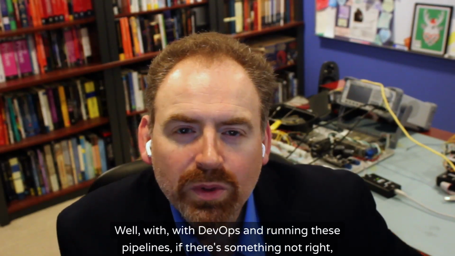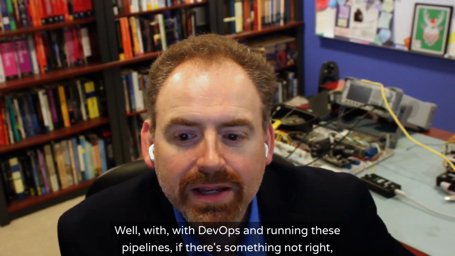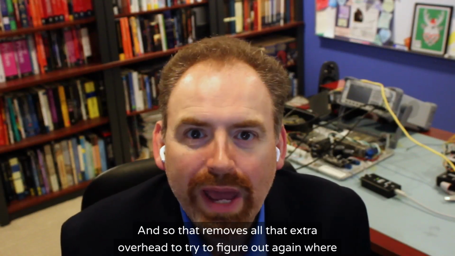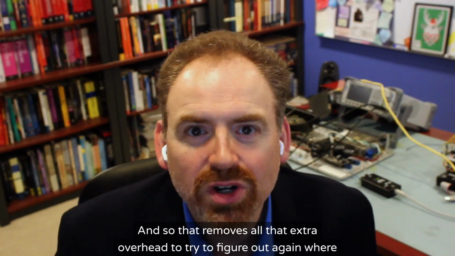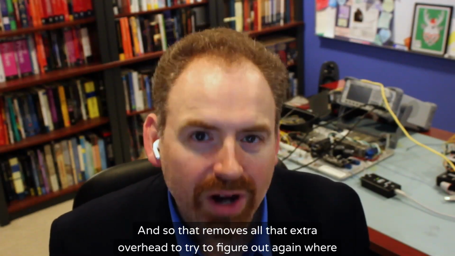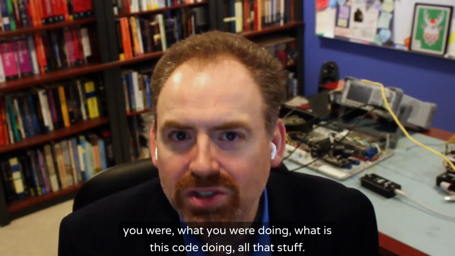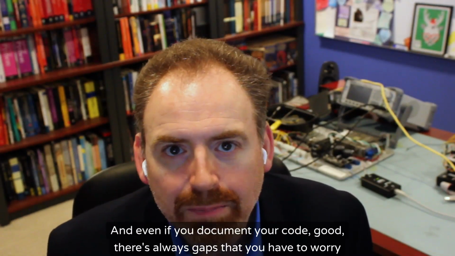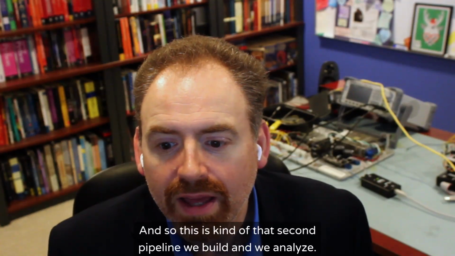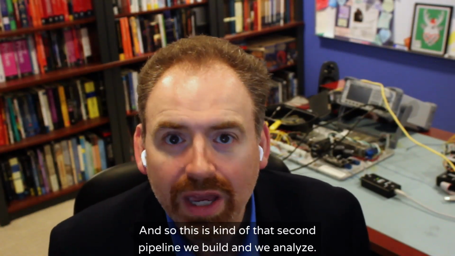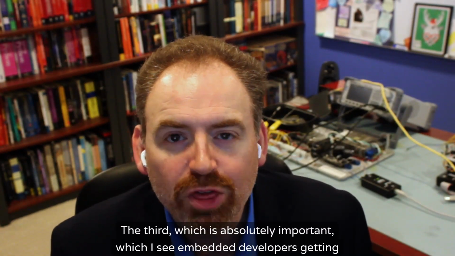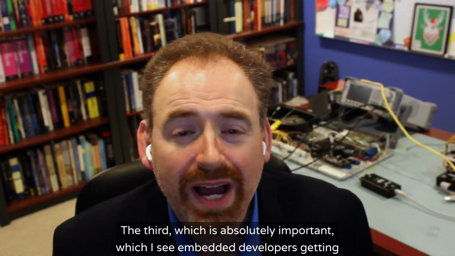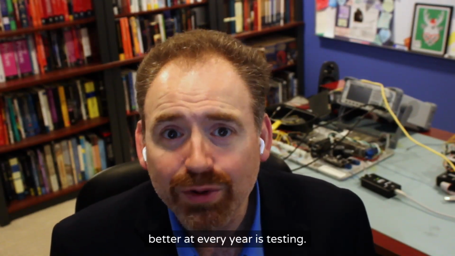Well, with DevOps and running these pipelines, if there's something not right, you catch it right away. And so that removes all that extra overhead to try to figure out again where you were, what you were doing, what this code is doing, all that stuff. And even if you document your code well, there are always gaps that you have to worry about. All right. And so this is kind of that second pipeline. We build and we analyze. Okay. The third, which is absolutely important, which I see embedded developers getting better at every year, is testing.